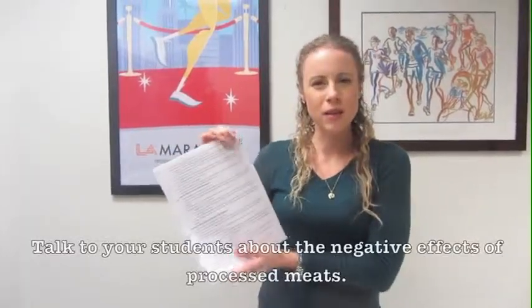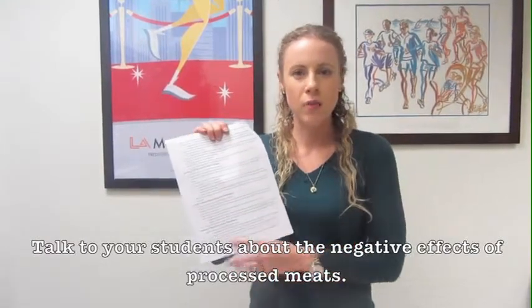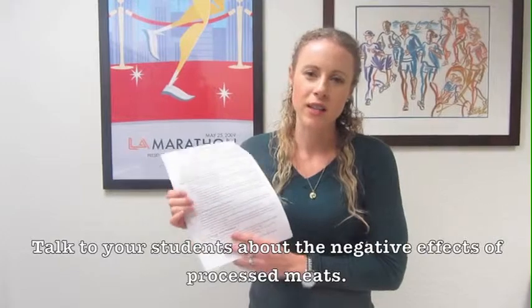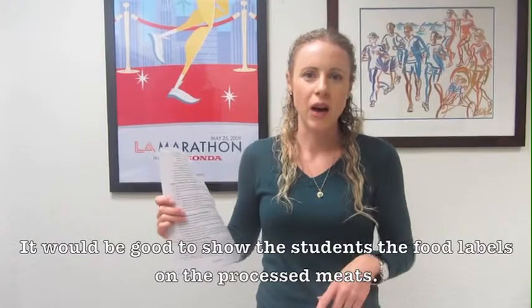And you can also talk to them a little bit about processed meats, and about how they tend to be higher in sodium. They often have nitrates and nitrites, which have been linked to cancer. So you could bring in some food labels if you'd like from processed meats so that students can see for themselves how high the sodium levels are, and they can maybe look for the nitrates and nitrites in the ingredients list.